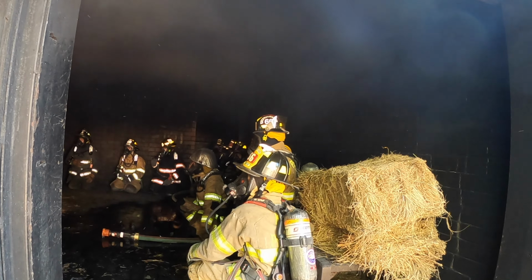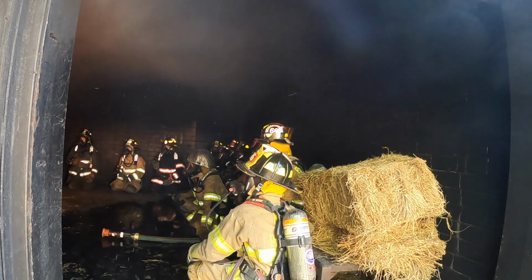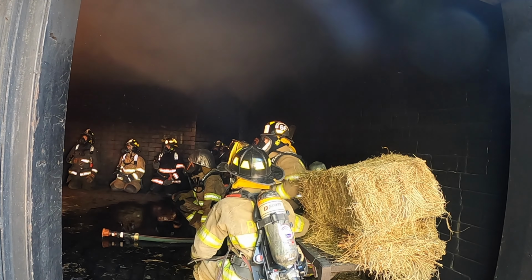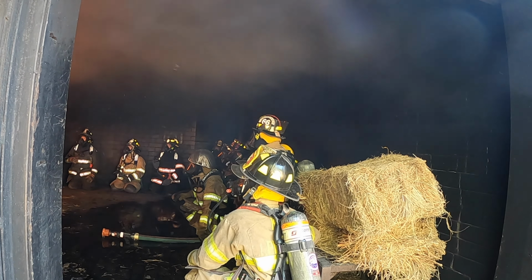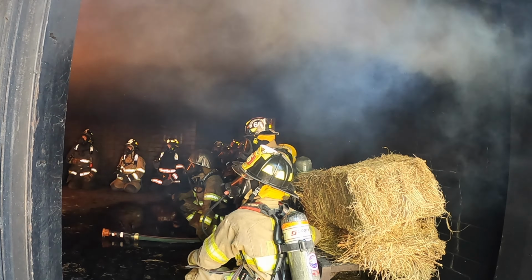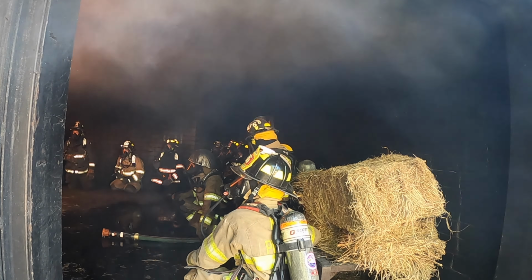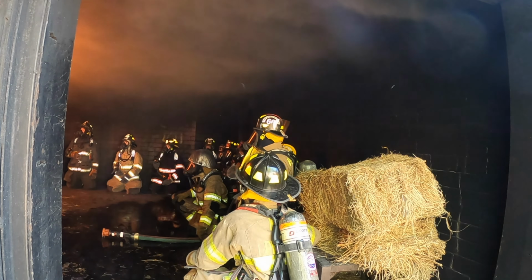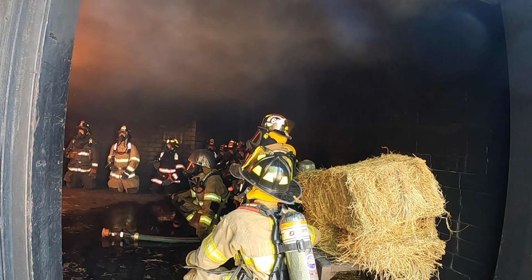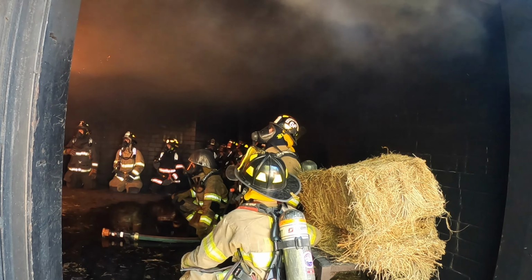Alright, now if you look, you're going to see where that thermal balance is starting. Look up to where the smoke is. You're going to see that start to come down. And that's where that visibility is that we want to keep. And you'll see when Roy does the right fire attack, we won't ruin that thermal balance. You can see that smoke level starting to come down slowly.